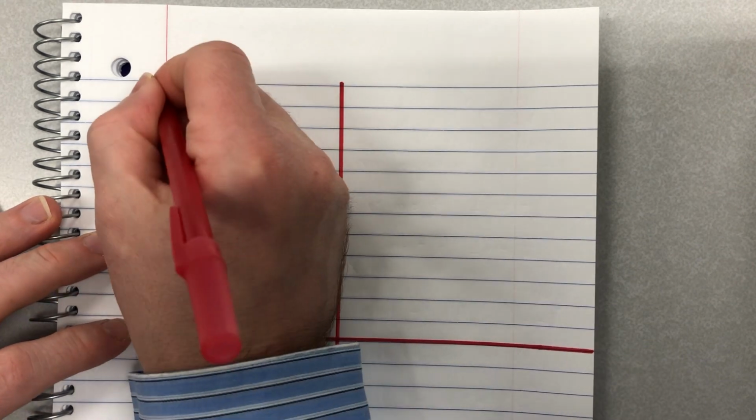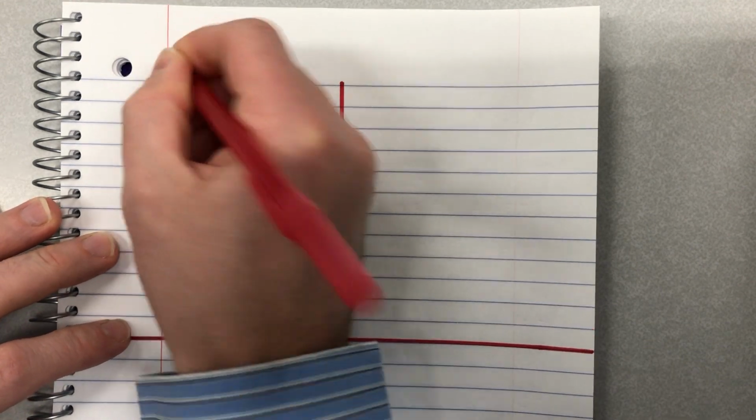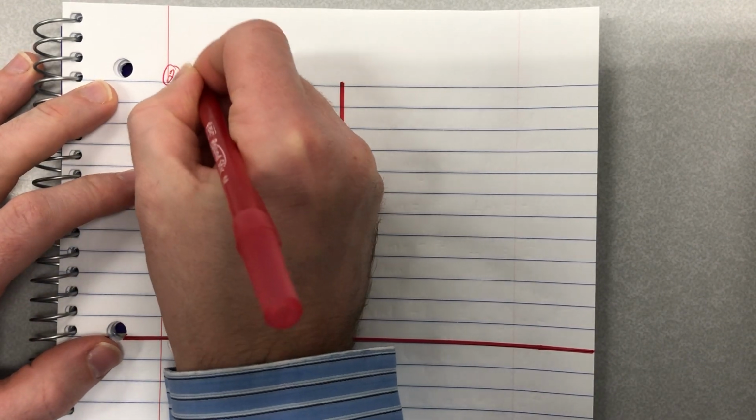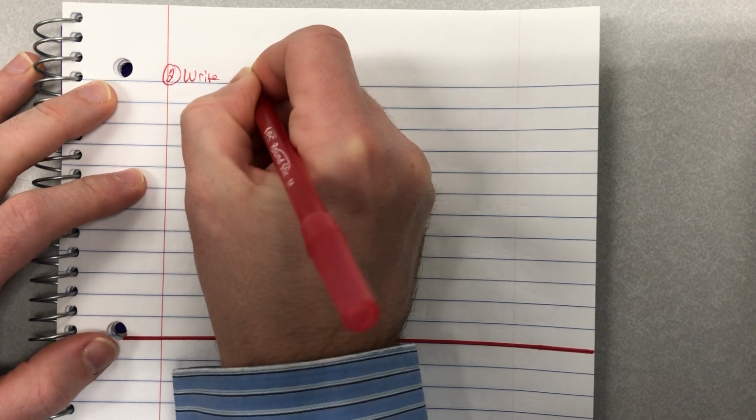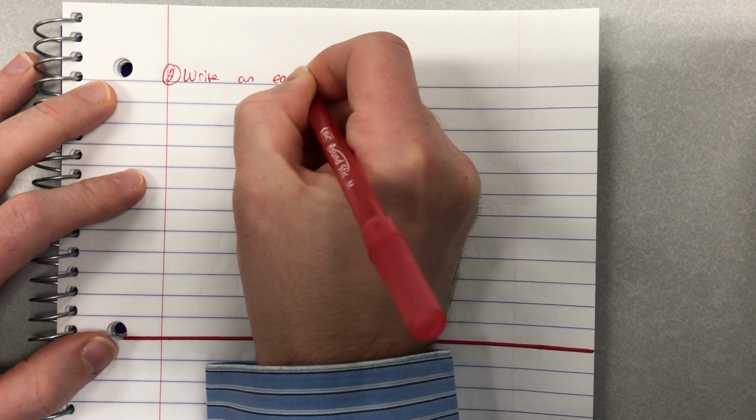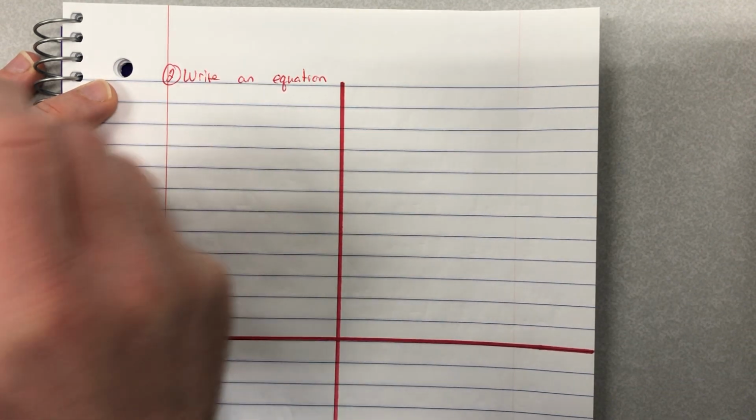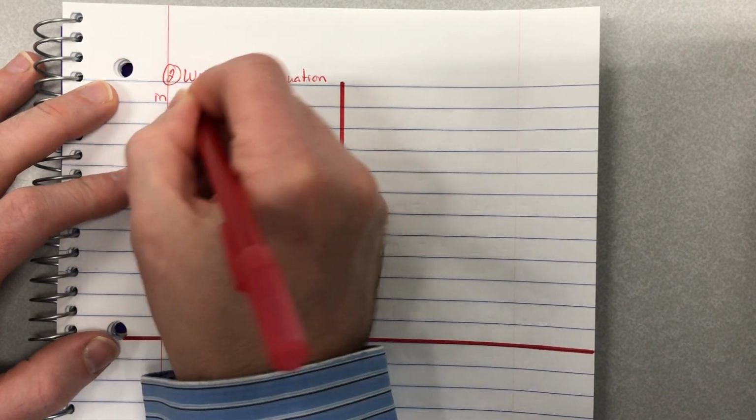All right, if we now flip our page to the back, we're now going to write some equations. All right, so for example 2, I want to write an equation in point slope form.